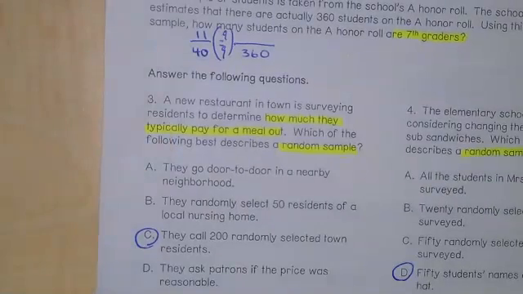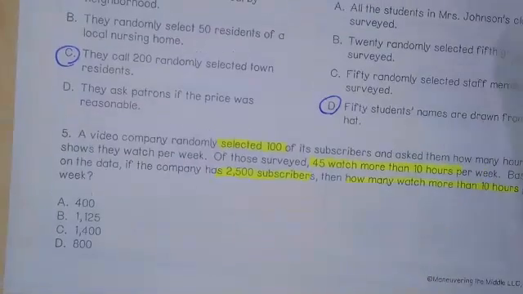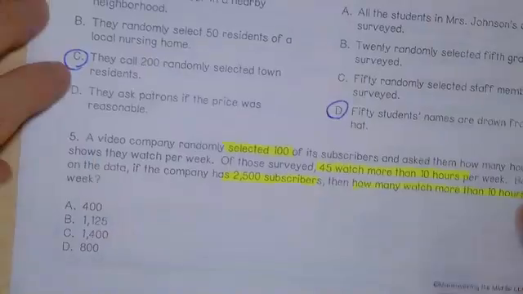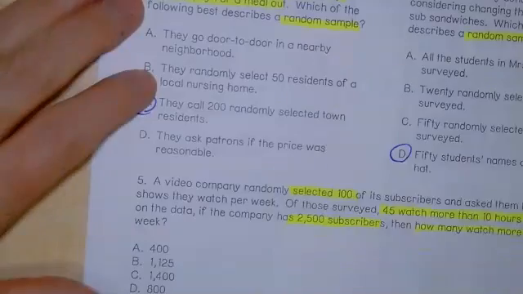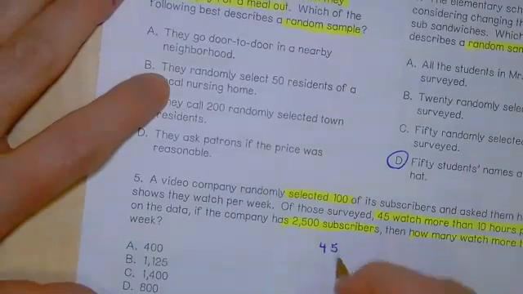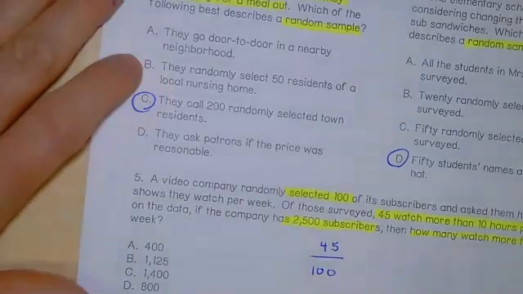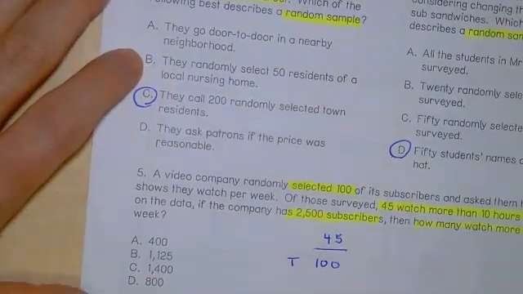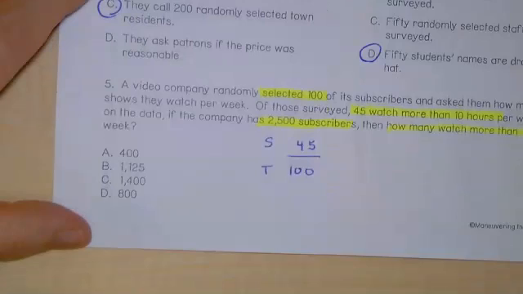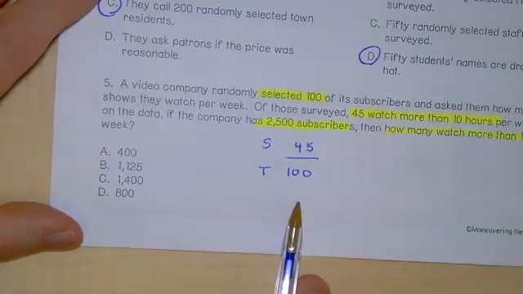So how would we set this up to start with? Where would we start with this setup, Wyatt? 45 over 100? And why did you say that? Because 100 is the total amount selected, and then 45 is just that one little piece. Yep. These are the subscribers and the total, and that's in the random sample.